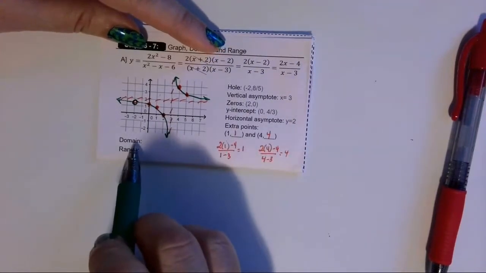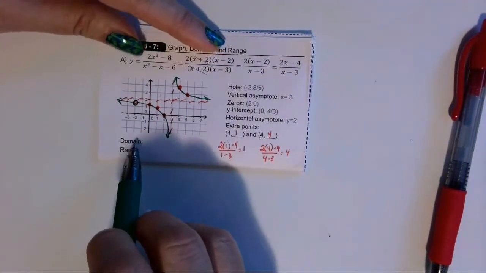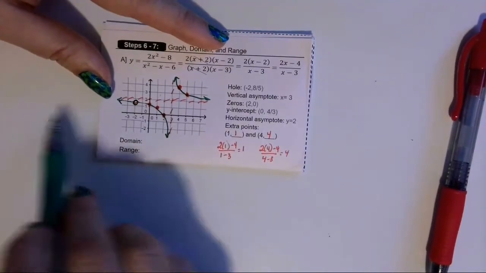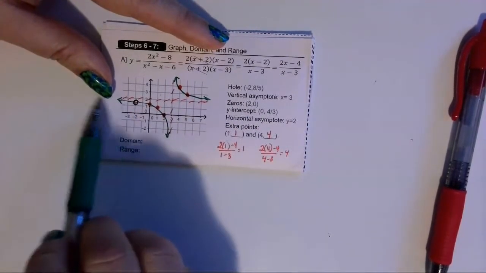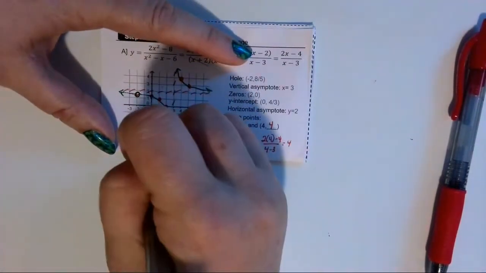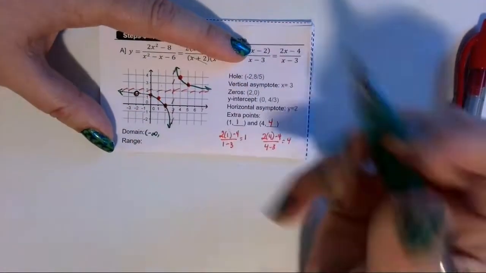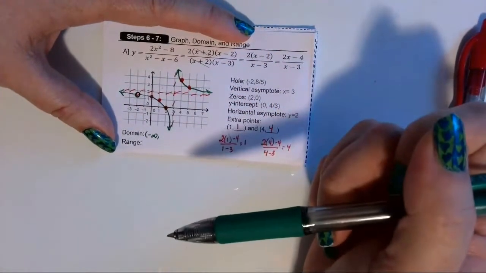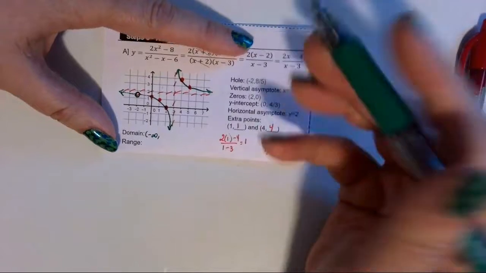Okay, the domain is the x values. So as I'm starting at the left and reading toward the right, my domain is beginning at -infinity. And then I have a hole in the graph here with a point discontinuity at -2.